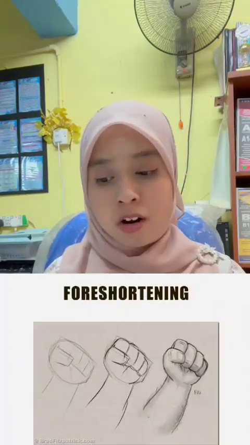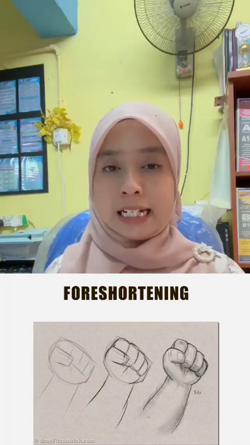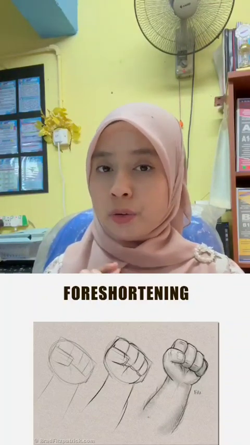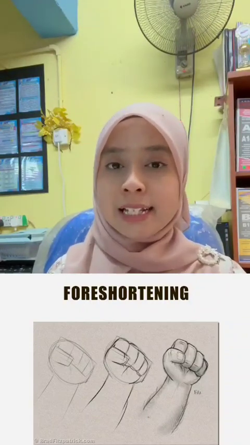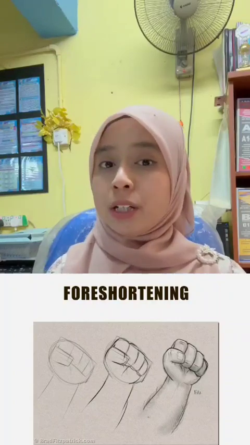Lastly, foreshortening. Foreshortening is a technique used to create the illusion of an object receding strongly into the background. It's essential for drawing figures and objects in perspective.